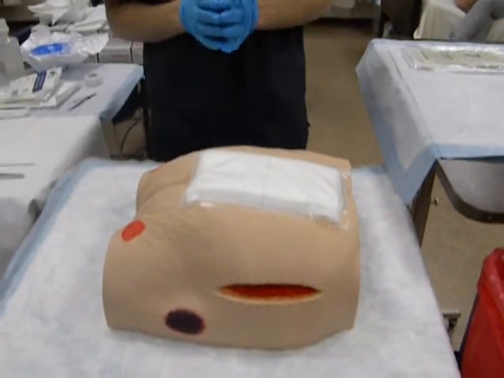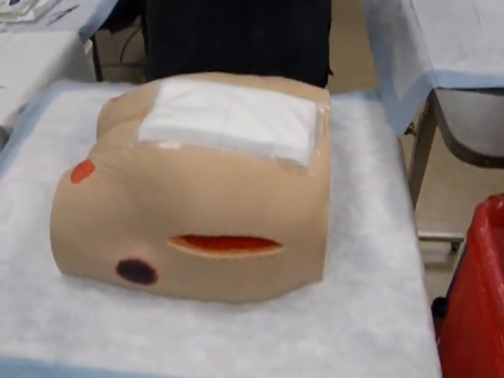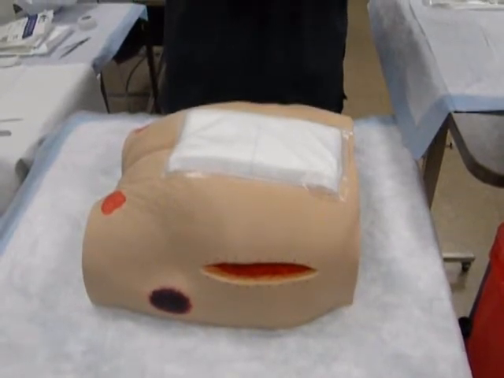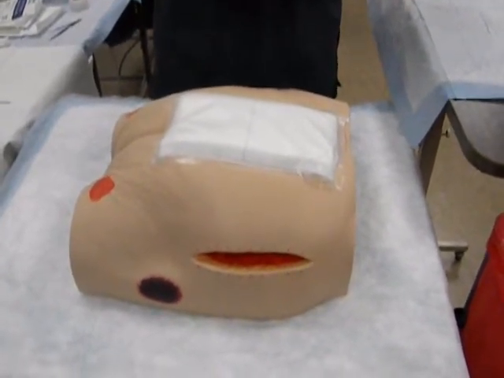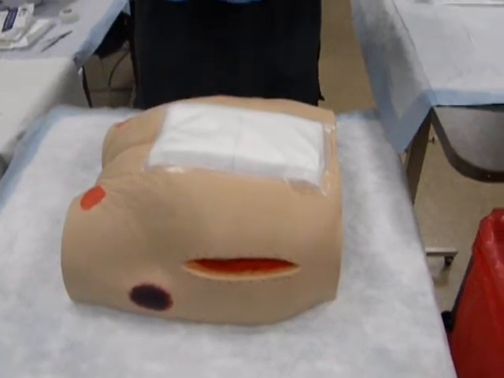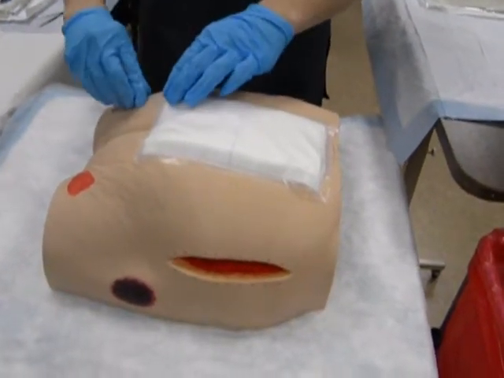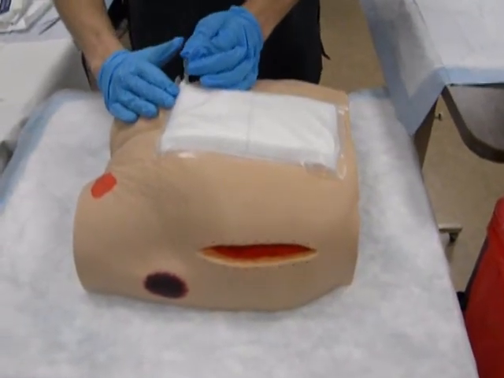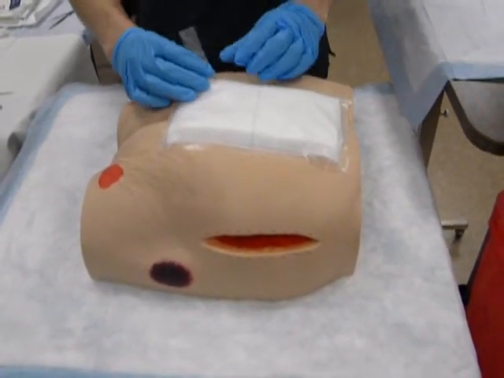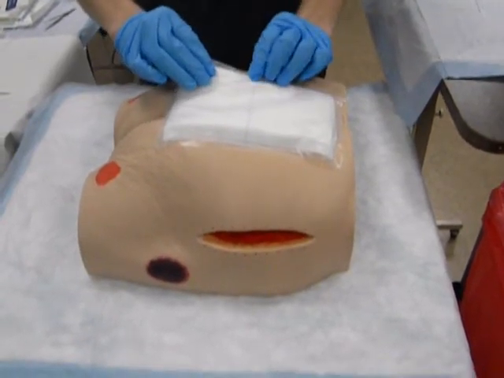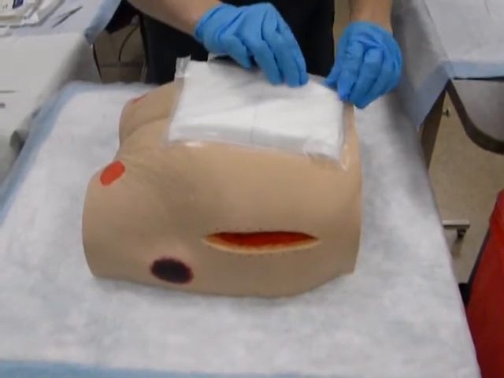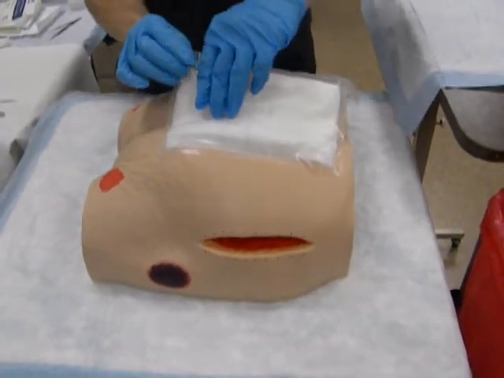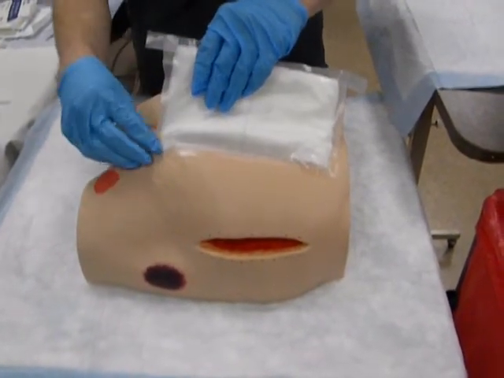Okay, now that you have seen an exaggerated version of the incorrect way to change a stage 3 pressure ulcer, we are going to demonstrate the correct way to change this dressing. So you will go ahead and remove the existing dressing carefully from your patient, with constant awareness of maintaining skin integrity to the best of your ability.